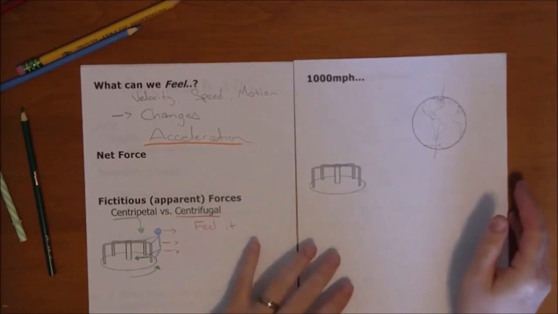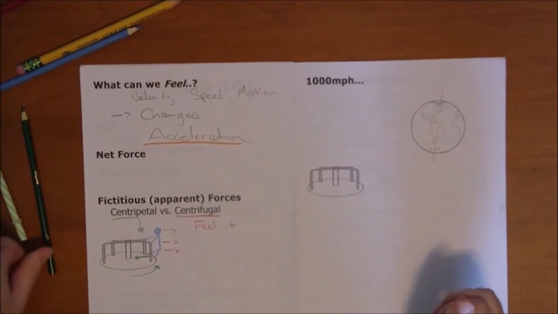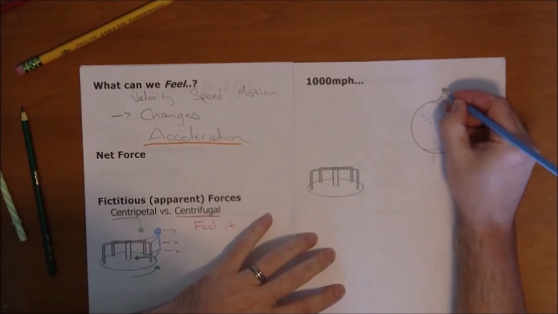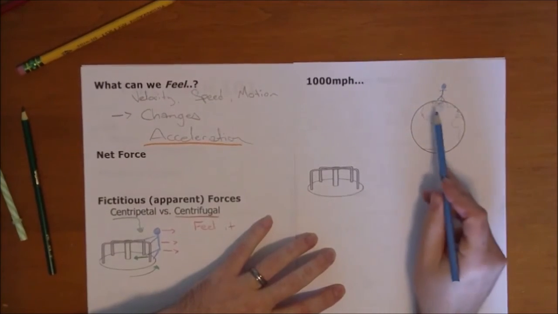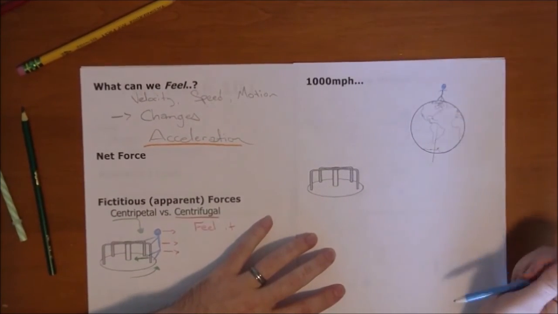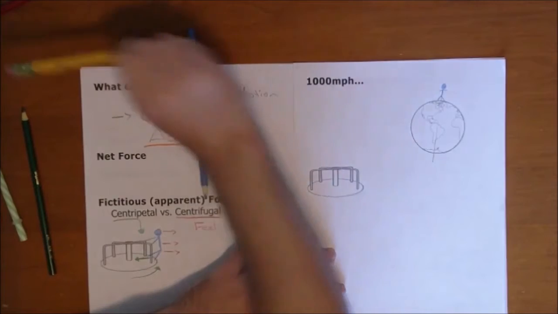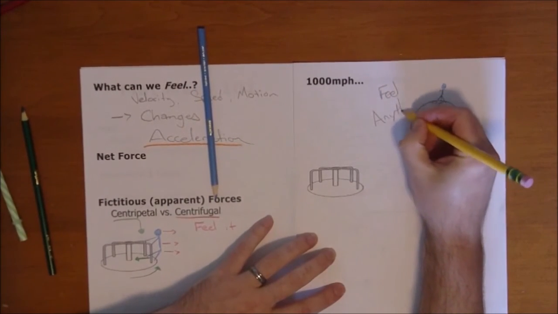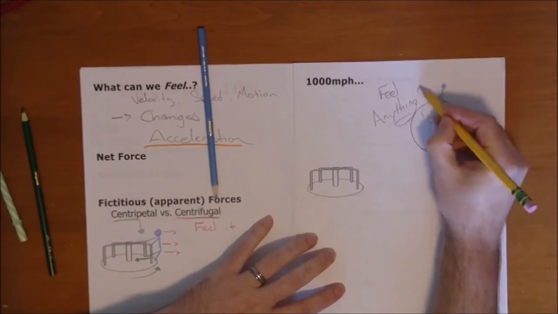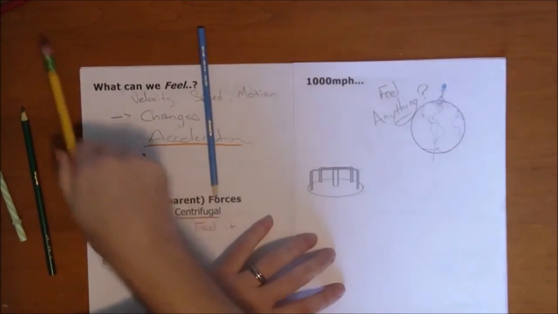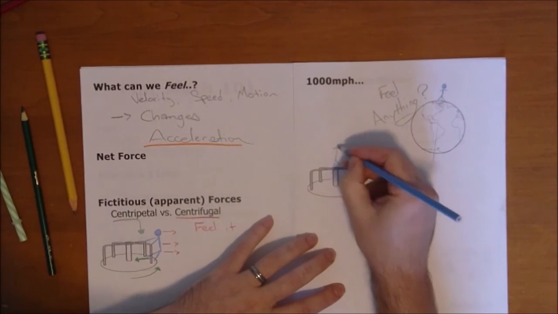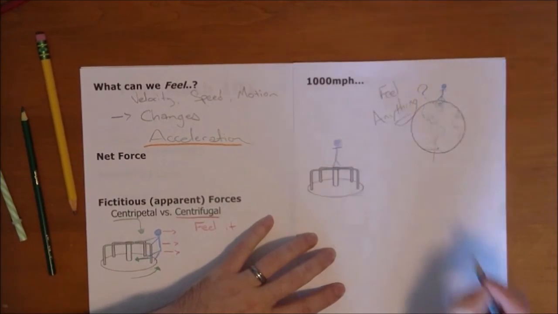Also, with the rotation of objects. So here's an example of the Earth on its tilt, on its axis, and I will draw a figure up here standing on the North Pole. Would he feel motion or would he feel acceleration? So the question is, does this guy feel anything? Well, same example. Here's a merry-go-round. If you stand right in the middle and it's spinning, can you feel it?